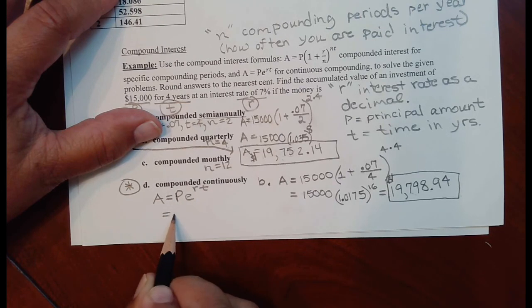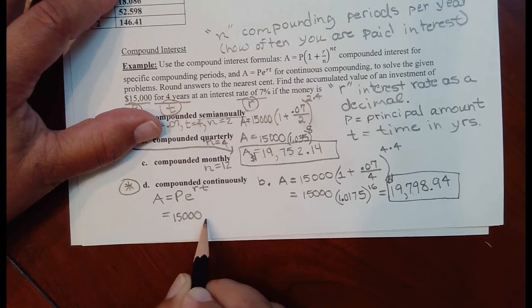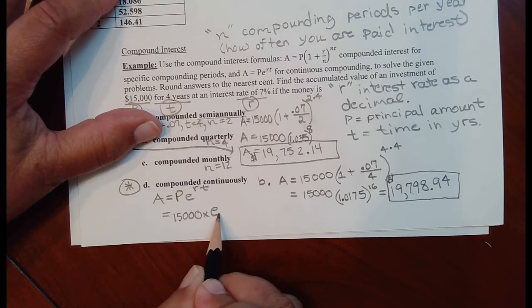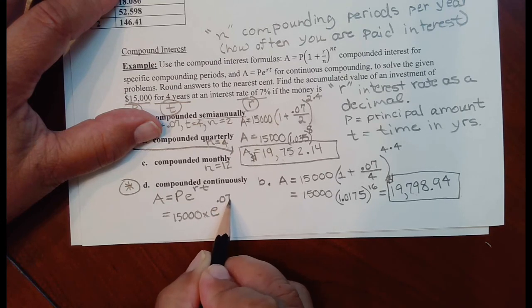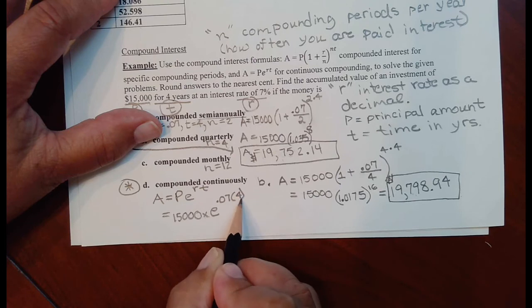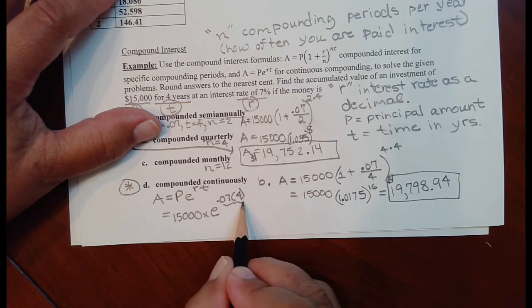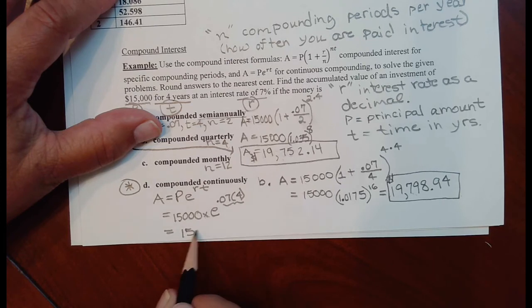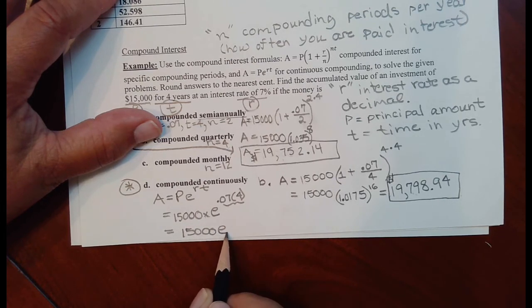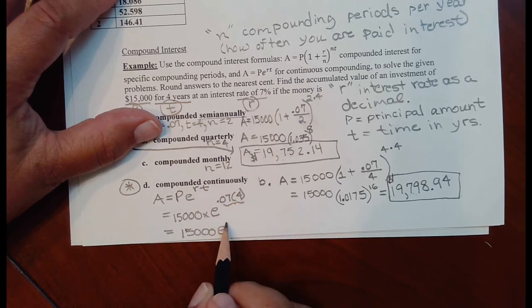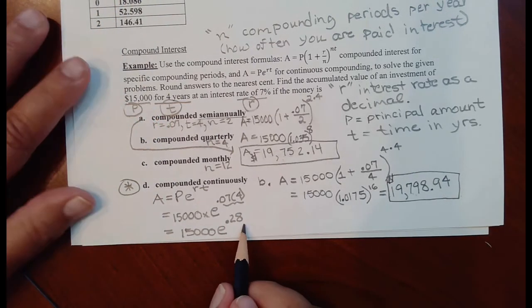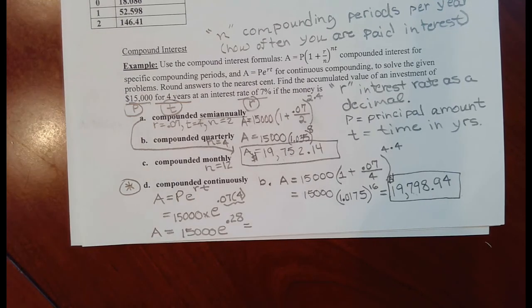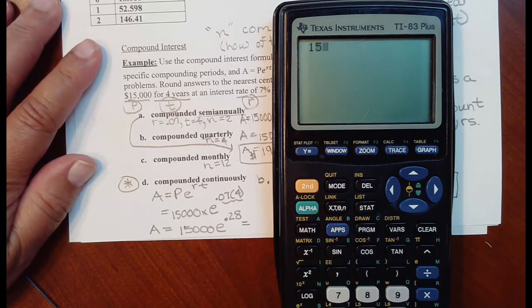15,000 times e raised to a power of, you can multiply that in your head or do it in a calculator, 0.28. Now I'm going to put all of this in the calculator. So 15,000 times second function e. There's my e, raising it to a power of 0.28. And you get the highest amount that we have calculated thus far, 19,846 and 95 cents.